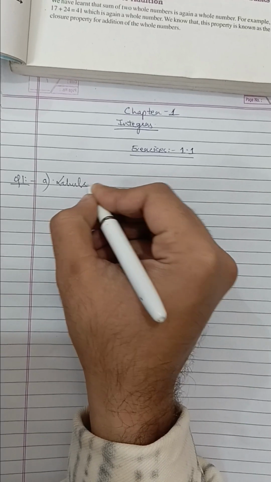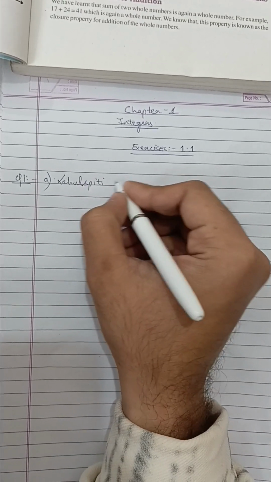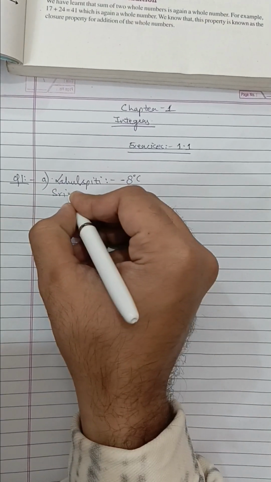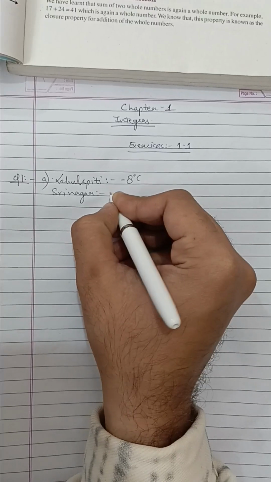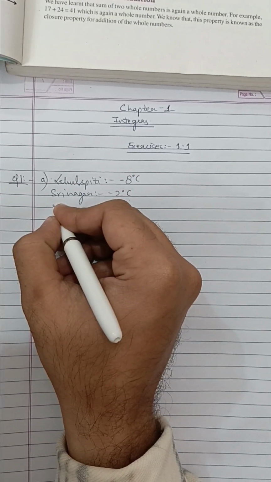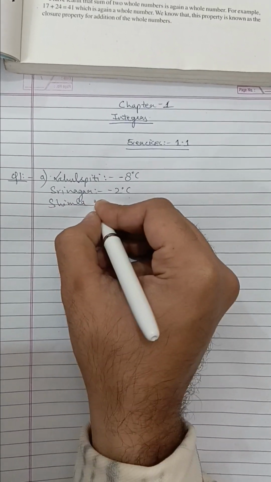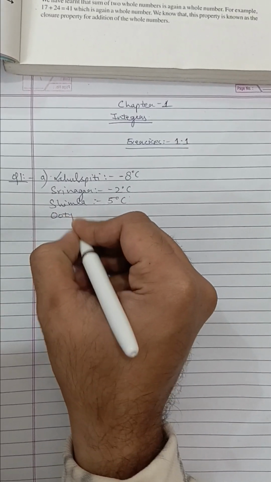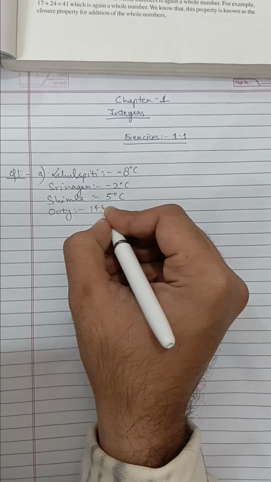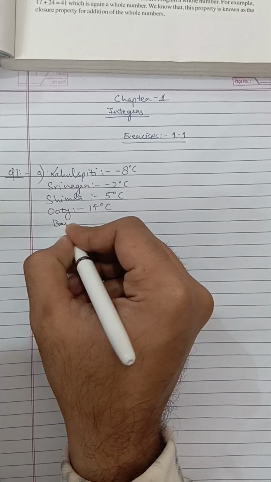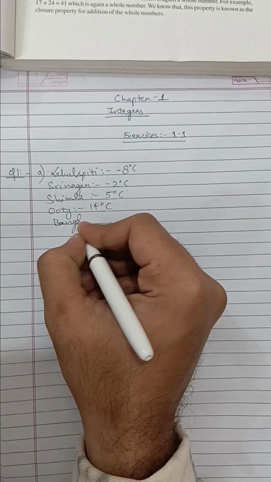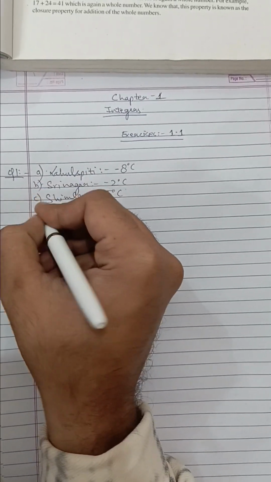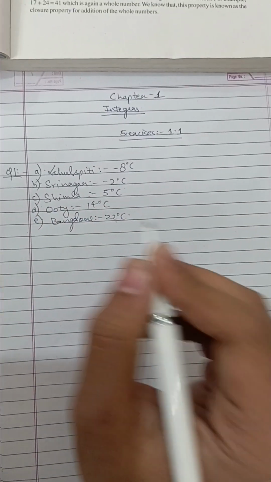Lahore Spiti had -8 degrees Celsius. Srinagar has -2 degrees Celsius. Shimla is 5 degrees Celsius. Ooty at 14 degrees Celsius. And Bangalore at 22 degrees Celsius. Okay. A, B, C, D, and E.